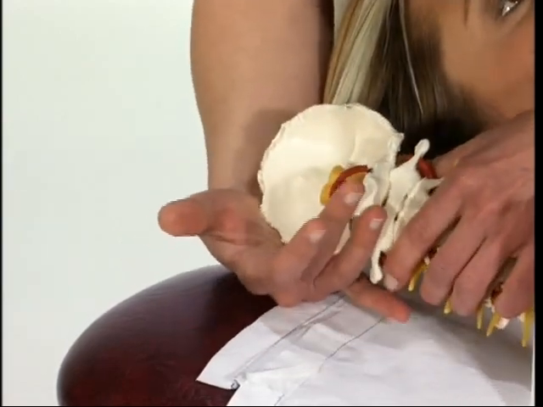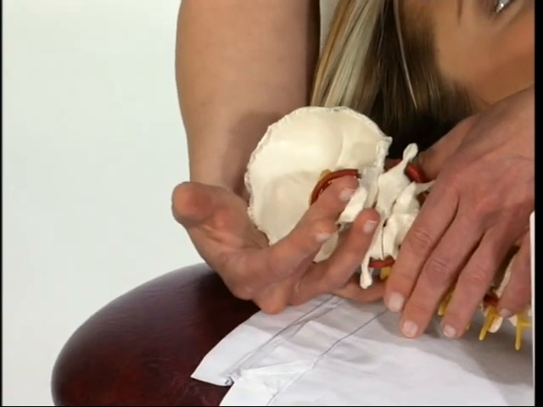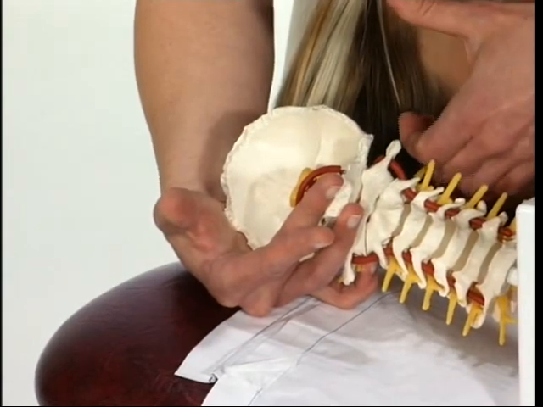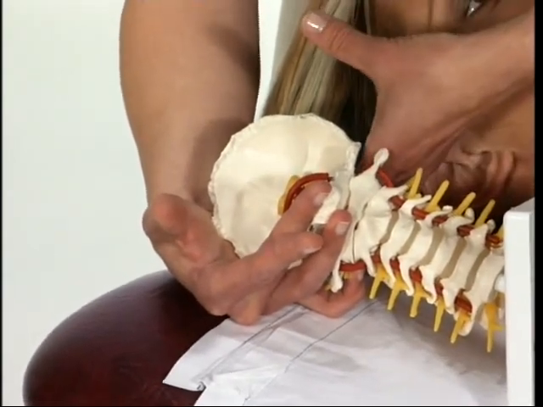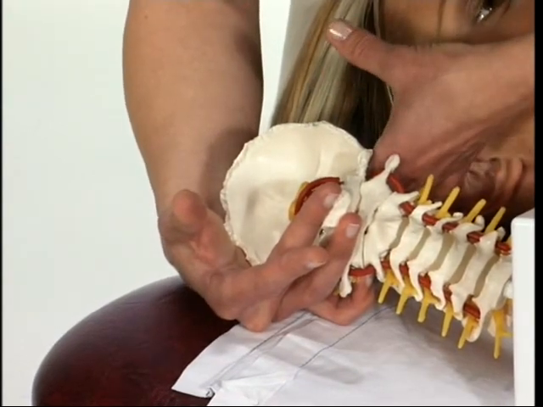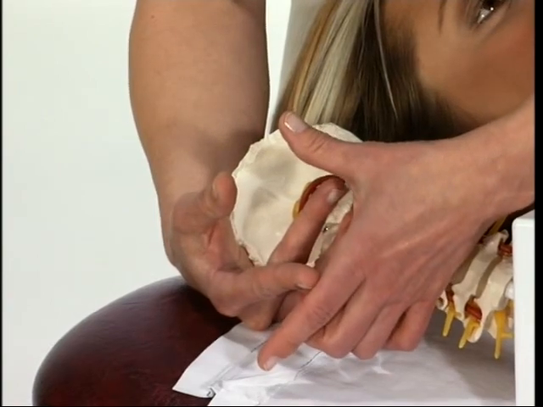The head position is held in that position with the cranial hand, and the caudal or mobilizing hand comes just caudal to the mastoid, hooking on with the radial aspect of MCP2.